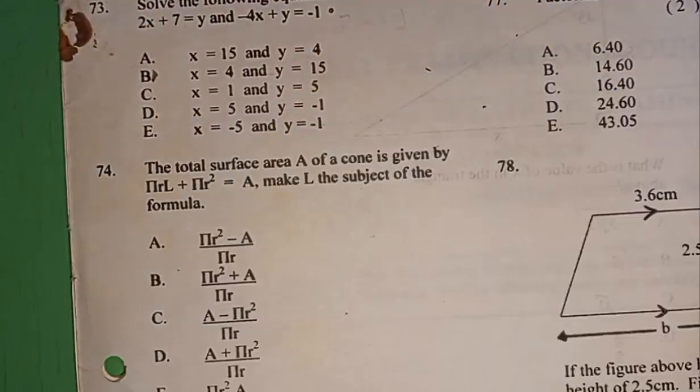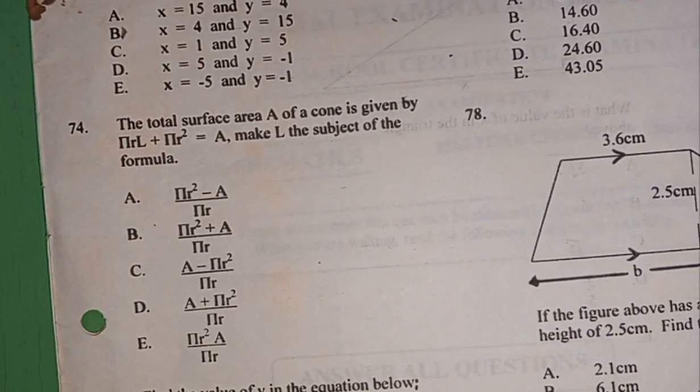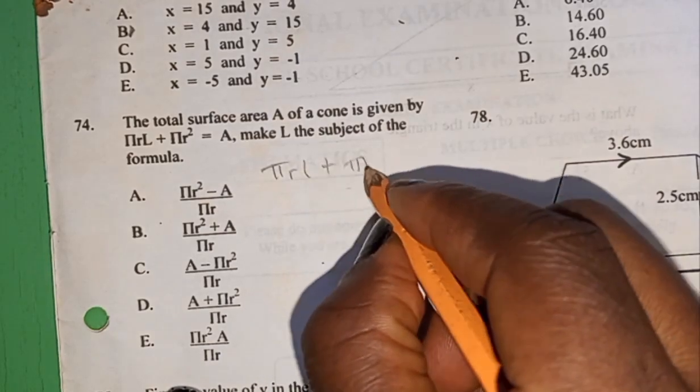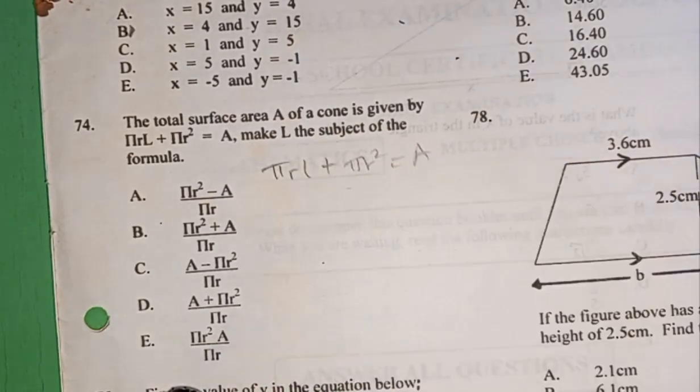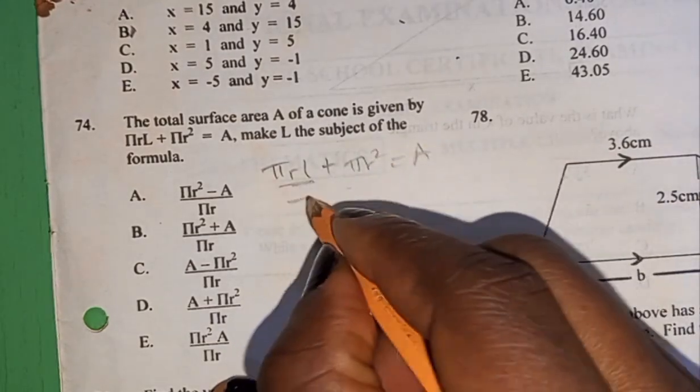Okay, number 74. The total surface area A of a cone is given by this. Make L the subject. So pi r L plus pi r squared equals A. I'm looking for L. So to get this L, I have to push this here first.